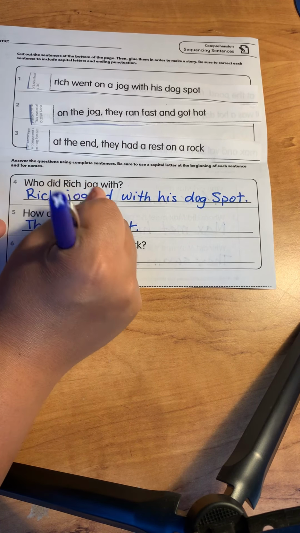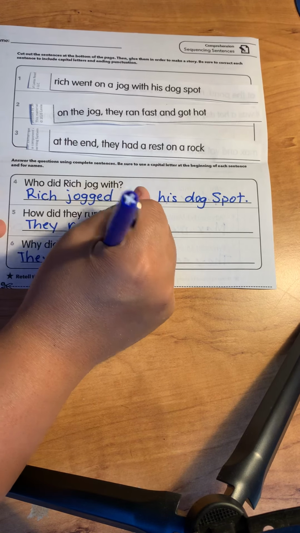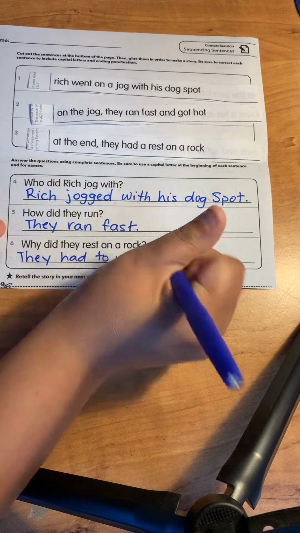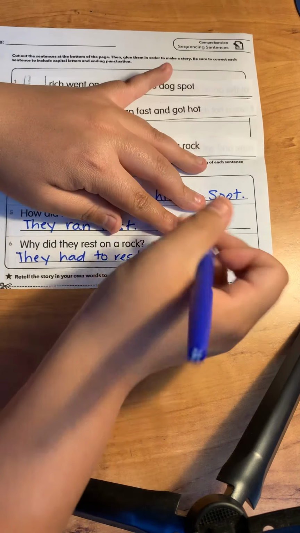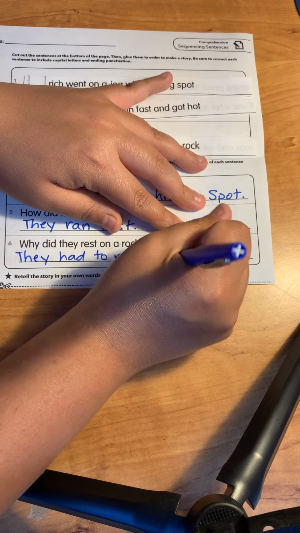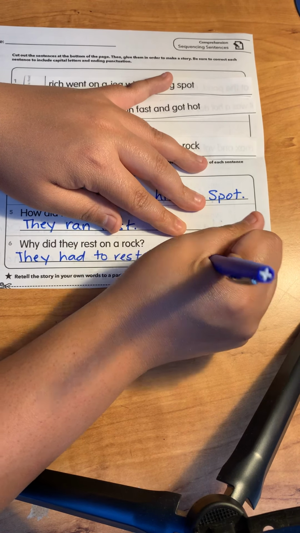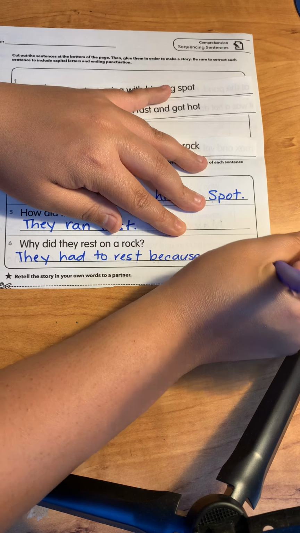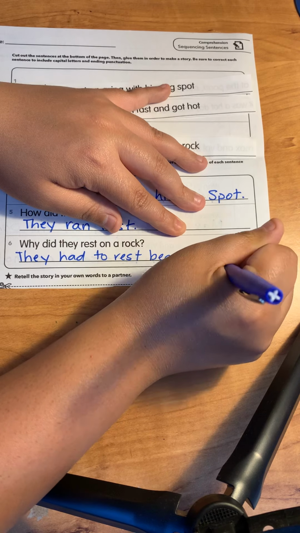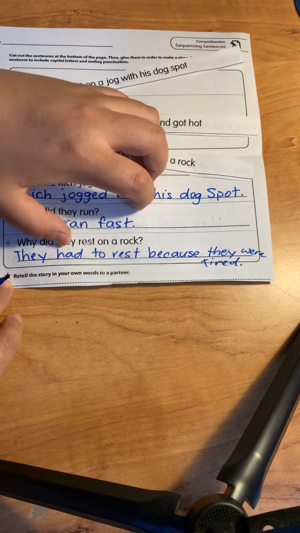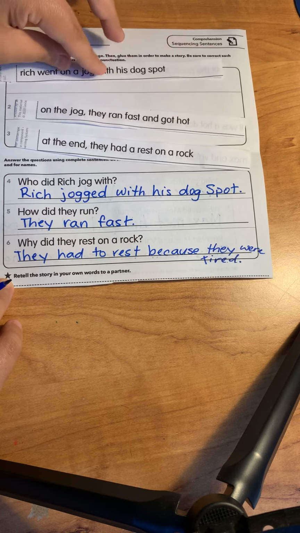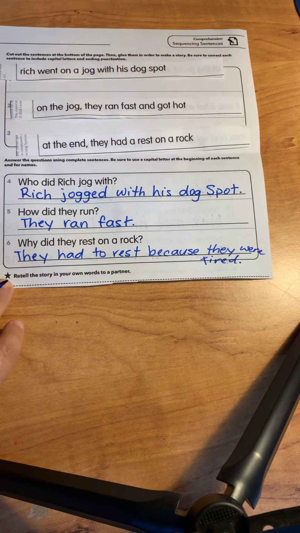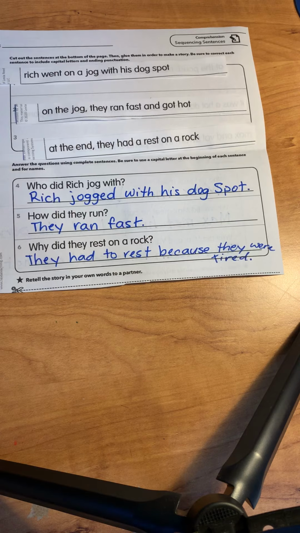They had to rest because they were tired. Okay, and that is the end of this page, and we are all done. Great job, my friends.